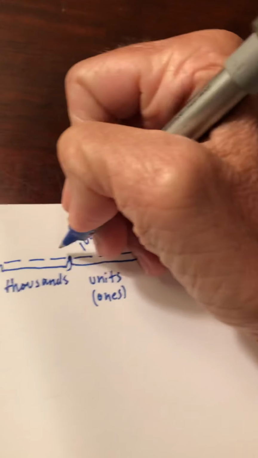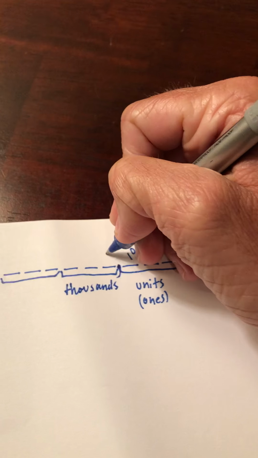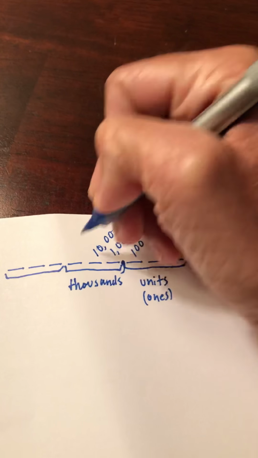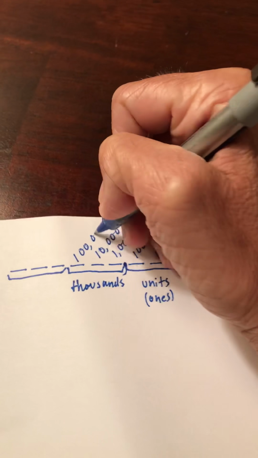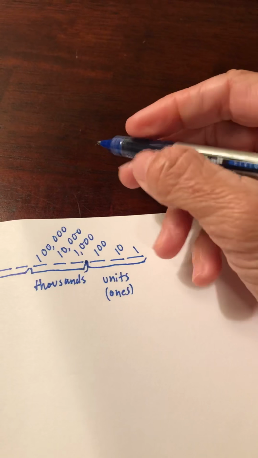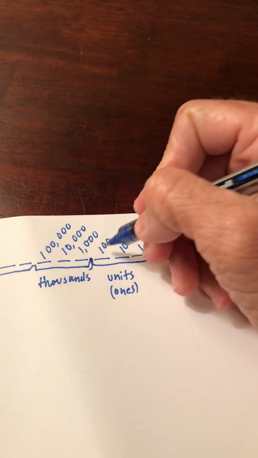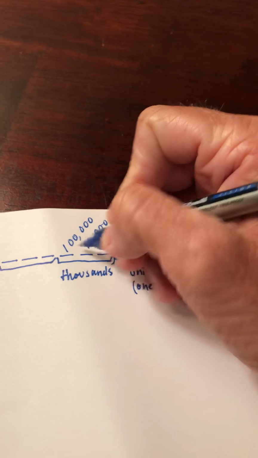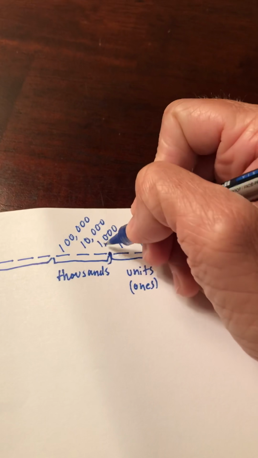Now the thousands period also is broken up into 3 places. The thousands place, the 10,000s place, and the 100,000s place. And so students should notice some patterns here. We've got 1, 10, 100, and then within the thousands period, we also have that same pattern again, 1, 10, 100. But these are thousands, so this is 1,000, 10,000, and 100,000.